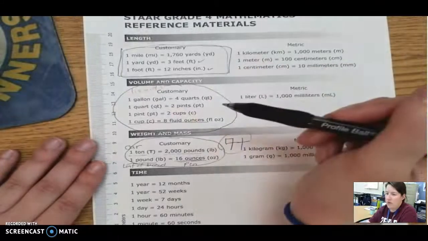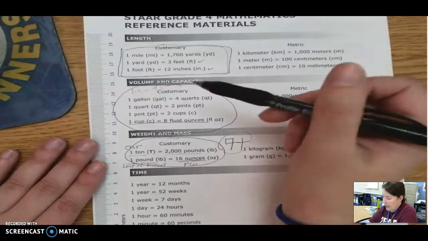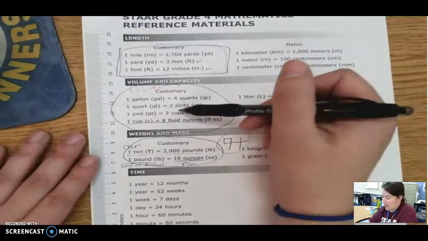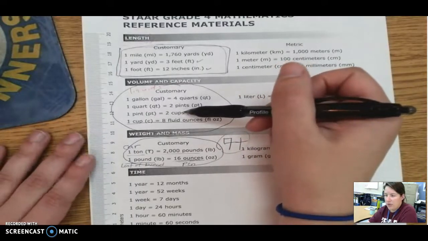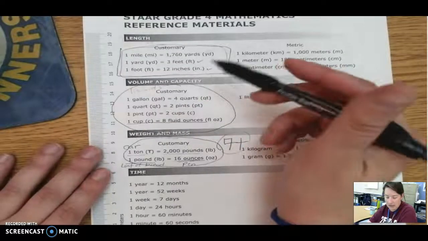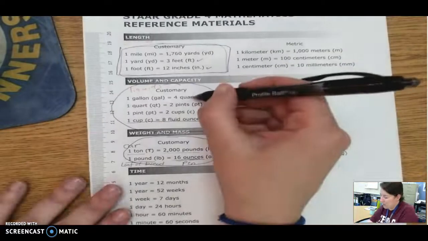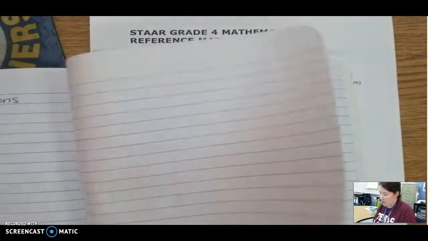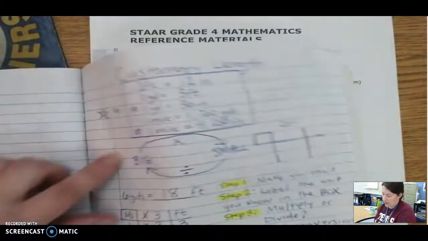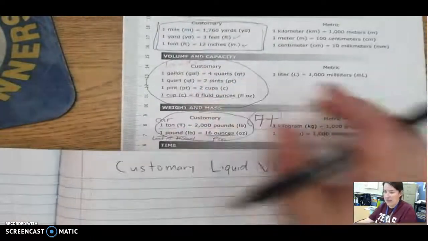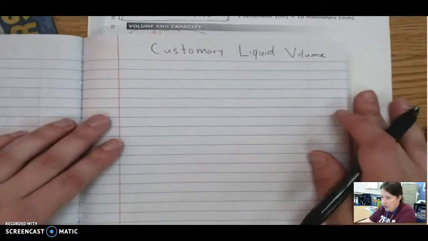You know, you buy a gallon of milk or juice at the store. Pints a lot of the time is what like your milk jugs will come in. Cups, you know, we drink cups. Ounces, there's 8 ounces in a cup. So these types of things should be pretty familiar to you. Now, instead of writing them down like we have been in our notebook, I'm going to show you a different way to remember them. Like we had written them down when we did our other ones, right? Instead of writing them down just like this, I'm going to show you a different way.